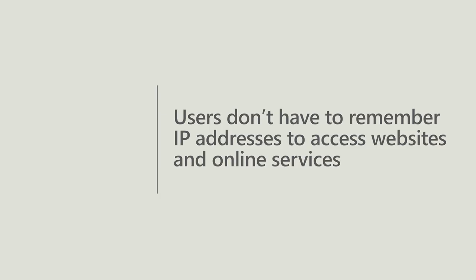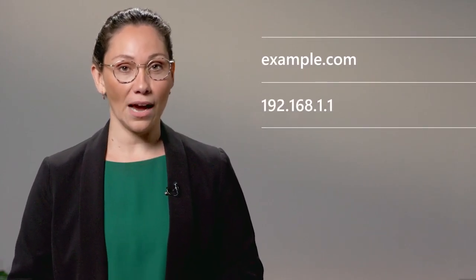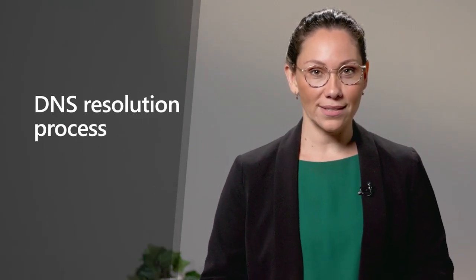If DNS didn't exist, users would have to remember IP addresses, long strings of numbers, to access websites and online services, making the Internet virtually unusable. Just as a traditional phone book maps names and addresses to telephone numbers, DNS maps domain names to their corresponding IP addresses. This mapping is essential because computers communicate using IP addresses, while humans prefer to use easy-to-remember domain names. Let's explore what exactly happens in the DNS resolution process.